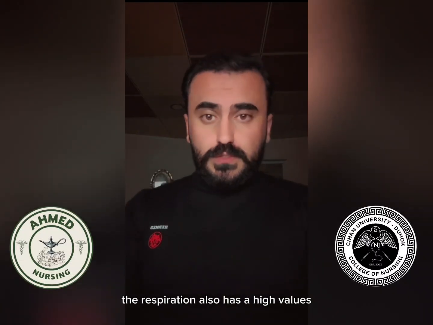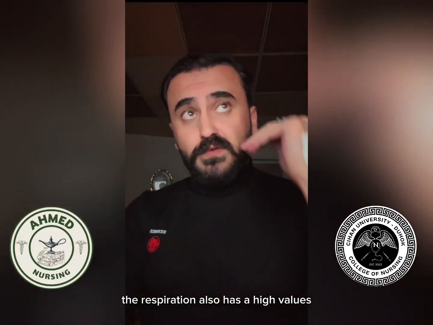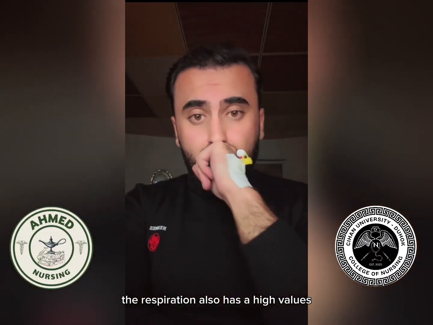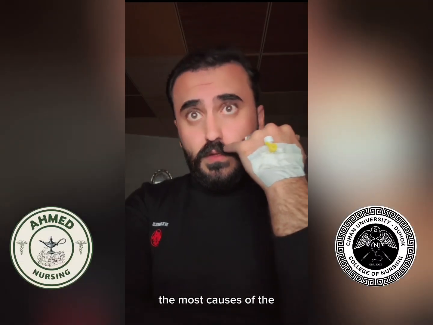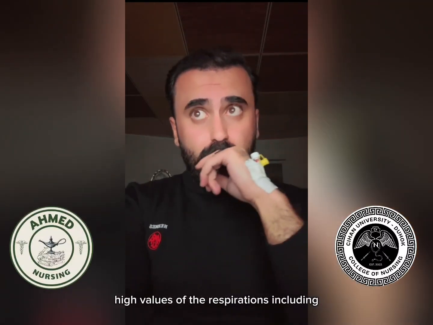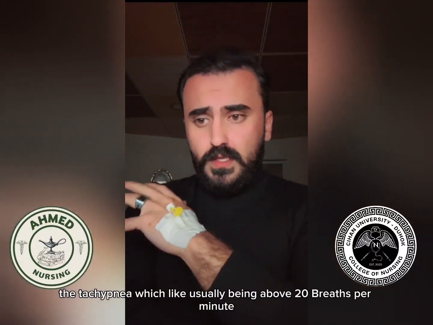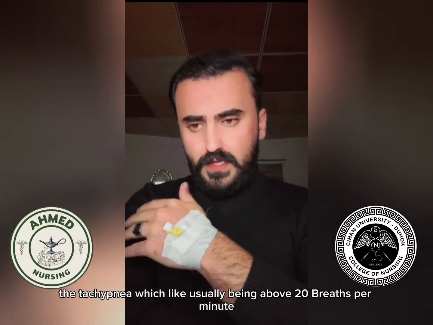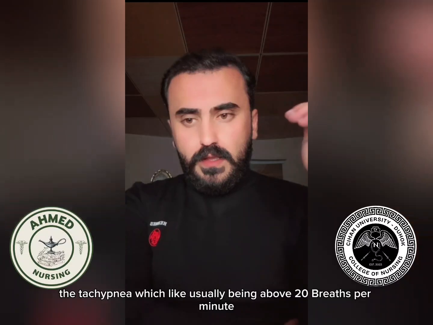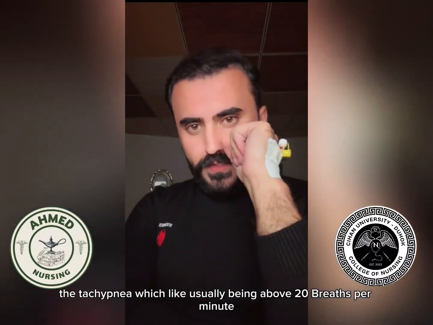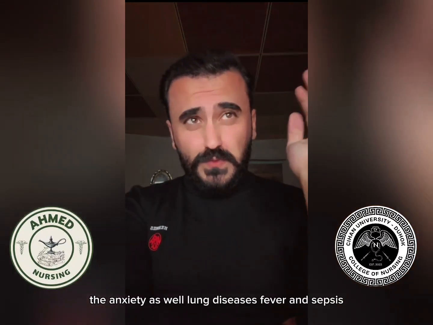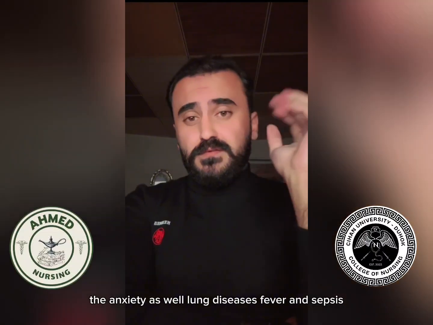The respiration also has high values. The most common causes of high values of respiration include tachypnea, which is usually above 20 breaths per minute, anxiety as well, lung diseases, fever, and sepsis.